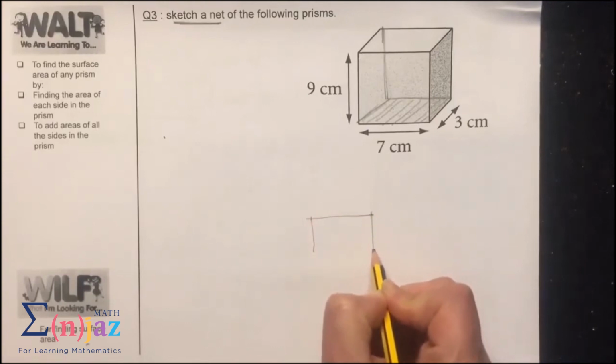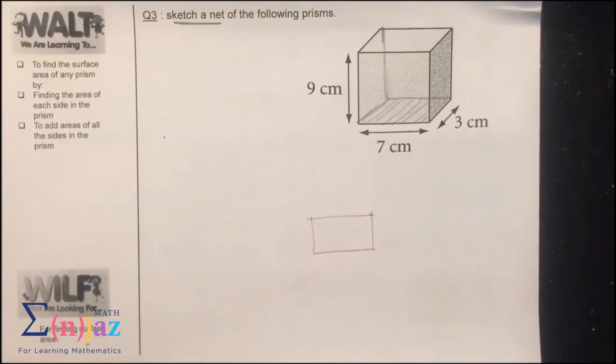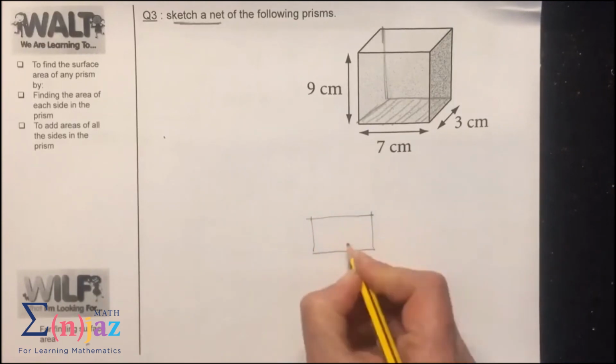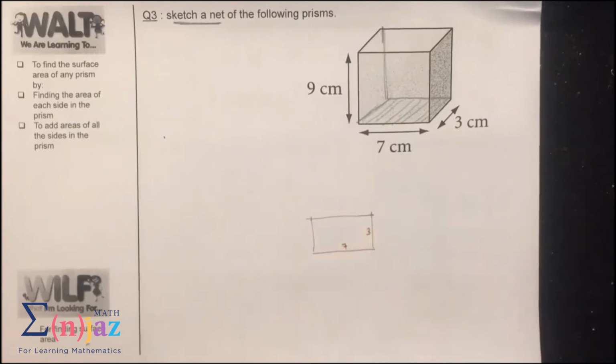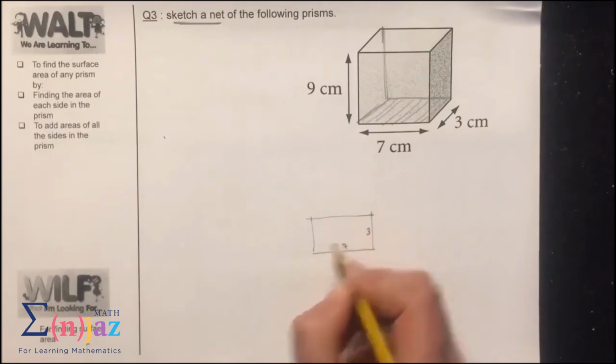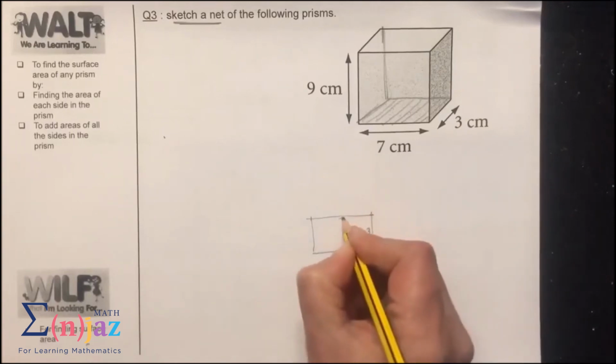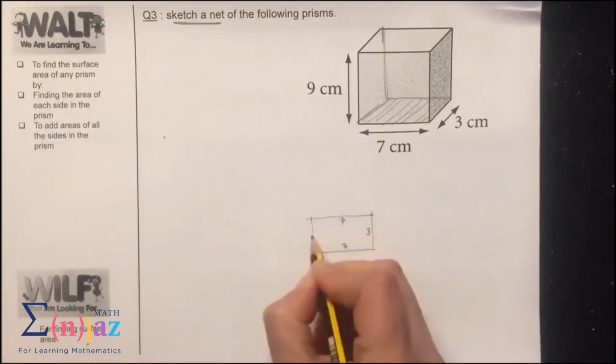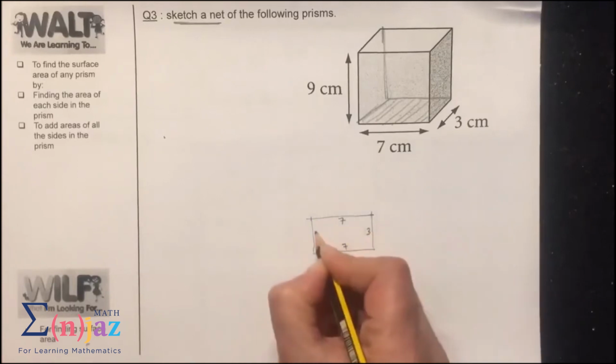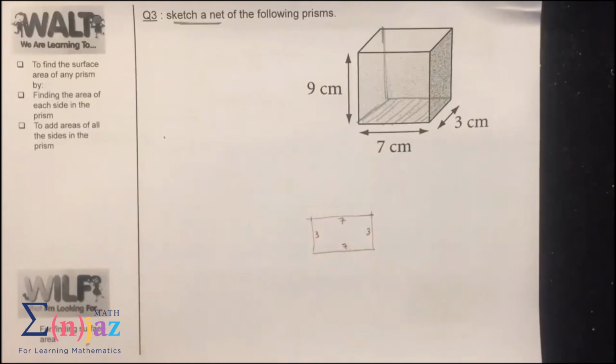Let's imagine that this is how it looks. The most important thing when you draw this, write the dimensions. So this is the 7, this is the 3. Every two opposite sides in a rectangle are equal. So this is 7, this is opposite to this side, so it is 3 as well.